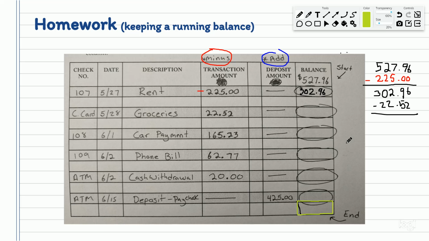On the back of the page, you have 4 questions that go along with this. So it just asks you questions from this page. If you have enough money to buy certain things, what your account balance is on certain days, and then what was the amount of a certain check.